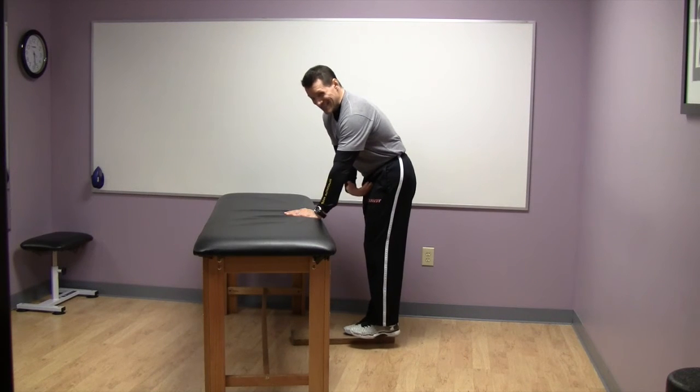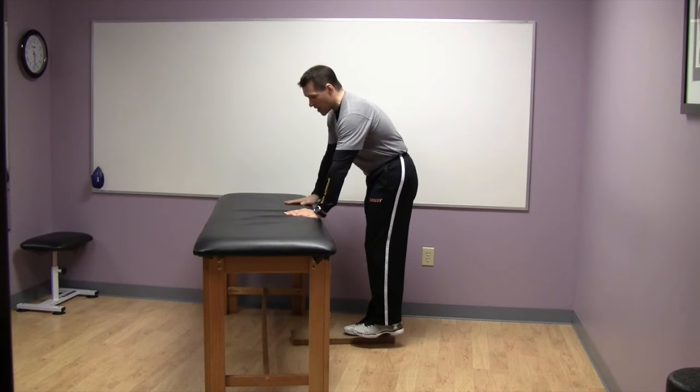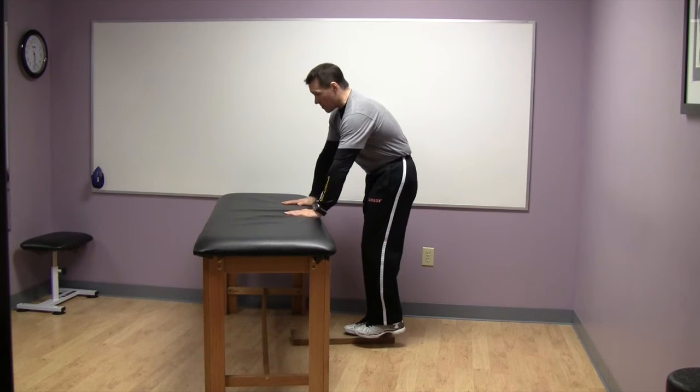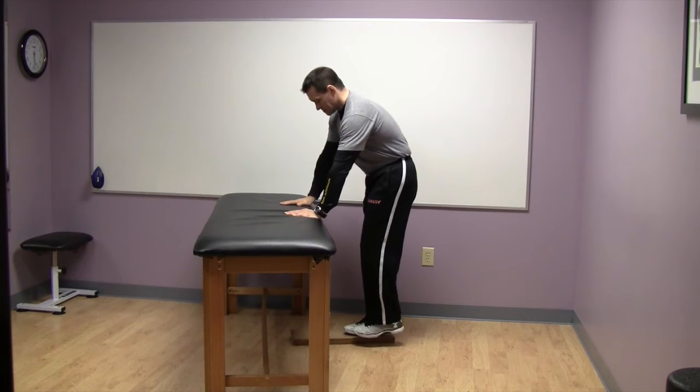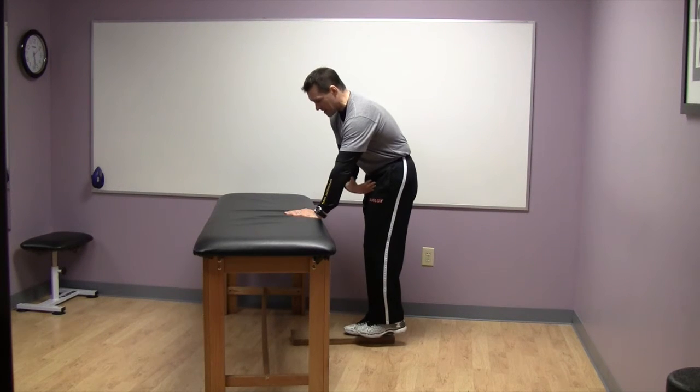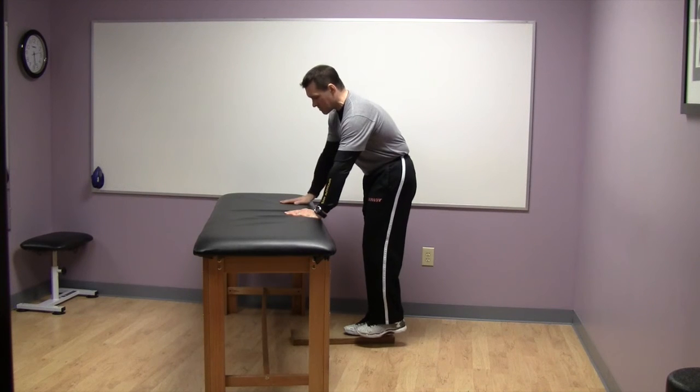So now I'm adducted on the left, abducted on the right, and I'm going to camp out here with my pelvis underneath me, and I'm going to knock out a set of really good effective breaths in through the nose, out through the mouth. I'm going to get a complete exhale, get all the air out. I'm keeping my left hip approximated. I'm lengthening my right adductor. I'm shortening my left one. In through the nose, out through the mouth.